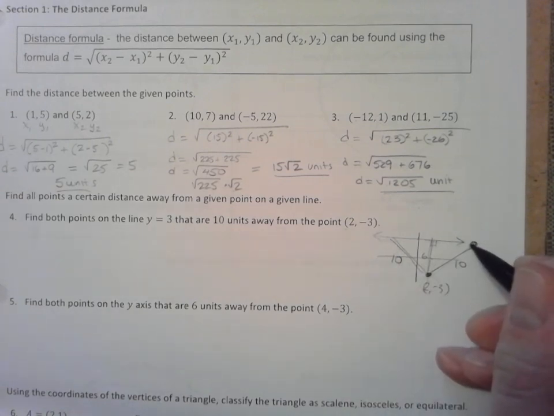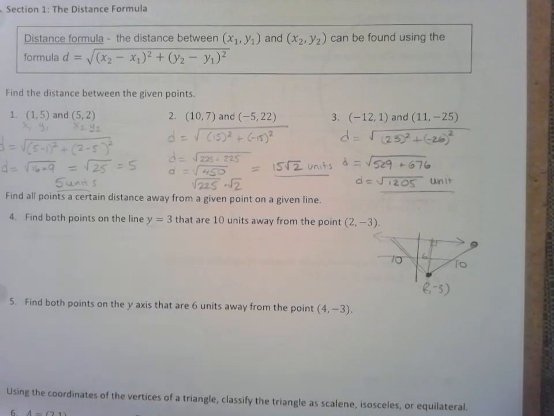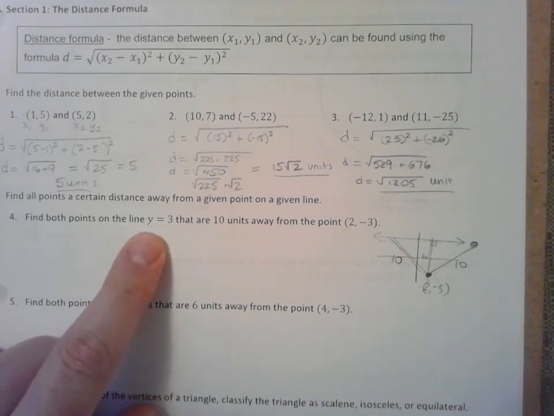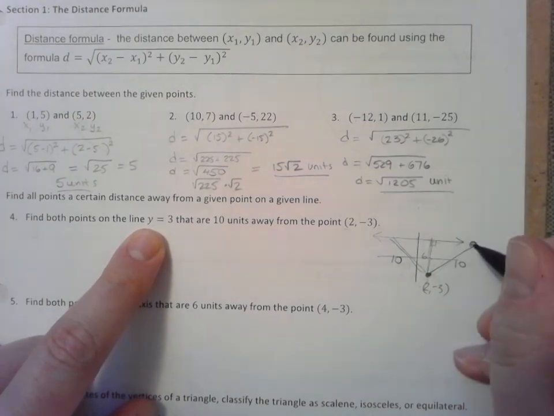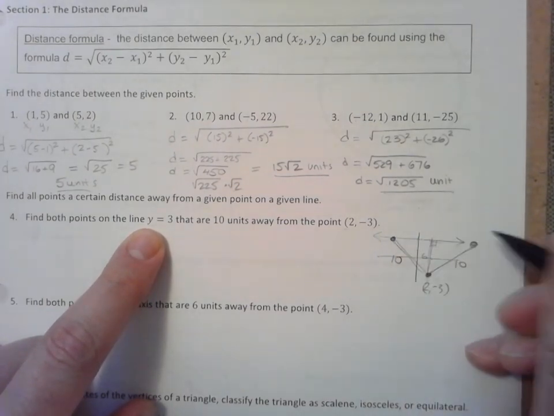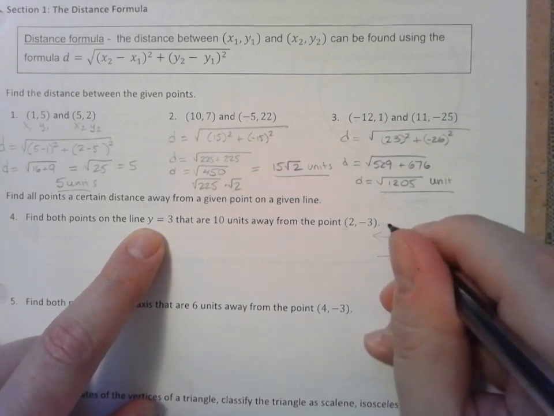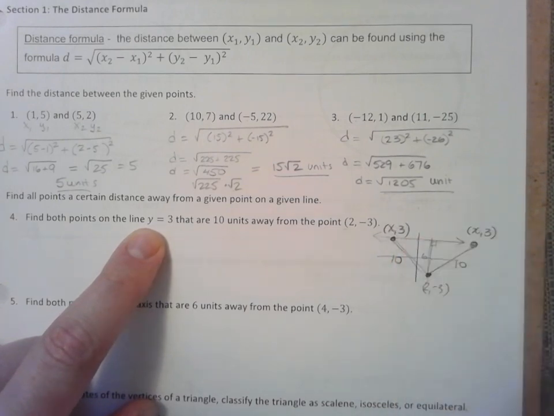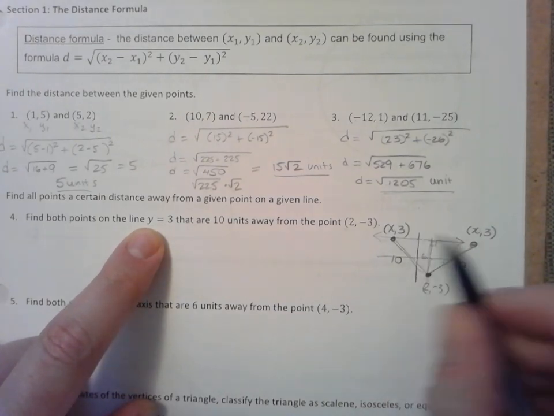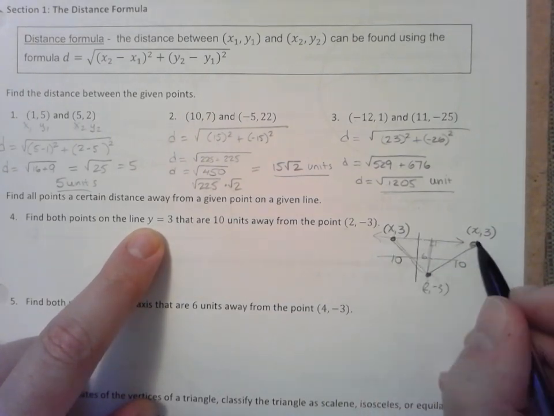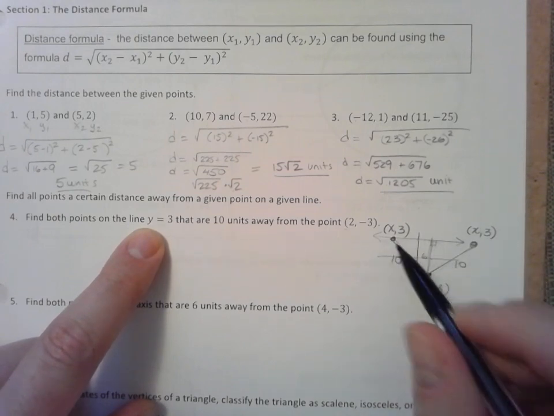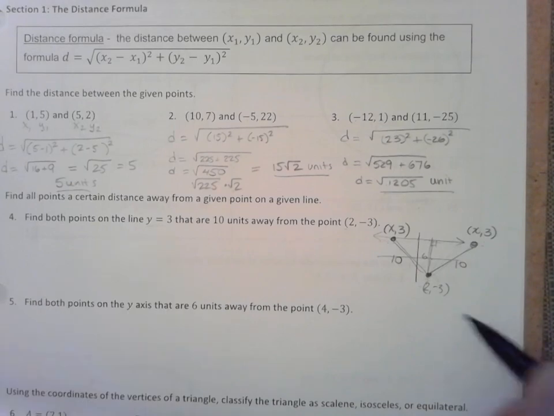The last clue deals with the equation of this line, y equals 3. Since it's y equals, for every point that's on this horizontal line, we automatically know its y-coordinate. Its y-coordinate has to be 3. So what I'm looking for is two x-coordinates, like x sub 1 and x sub 2, that have a y-coordinate of 3 and are 10 units away from the given point.